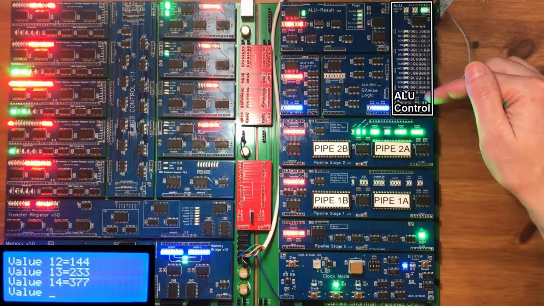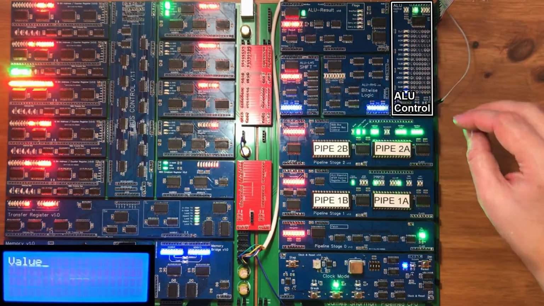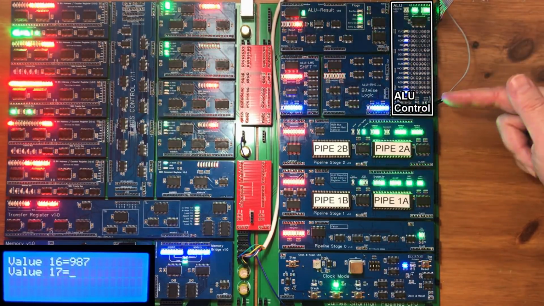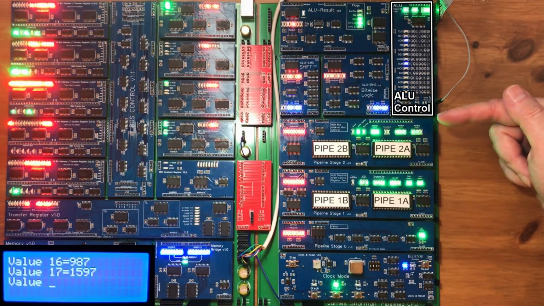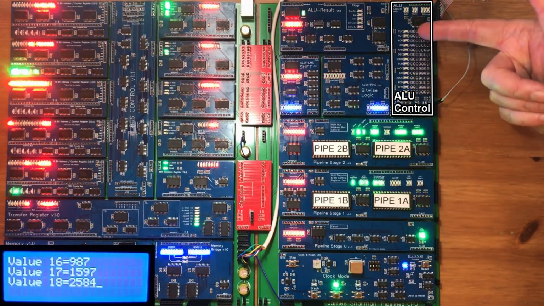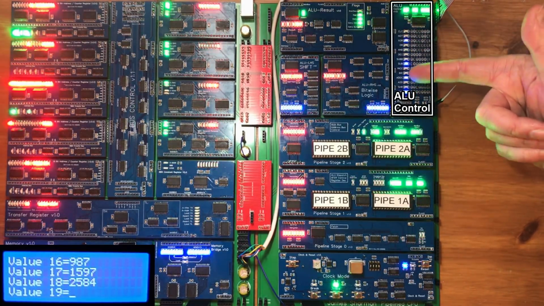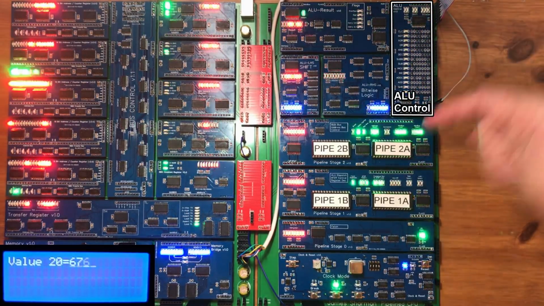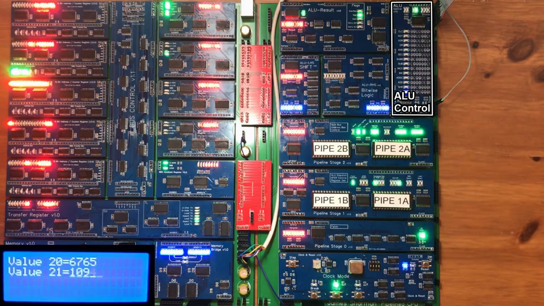I could just as easily have done that with a ROM chip and taken much less room, but I really like the way this breaks down and demonstrates the actual actions of the ALU operations. And of course the LEDs here on the operations make it a lot easier to decode what the processor's doing at any given point in time when you're single stepping it.